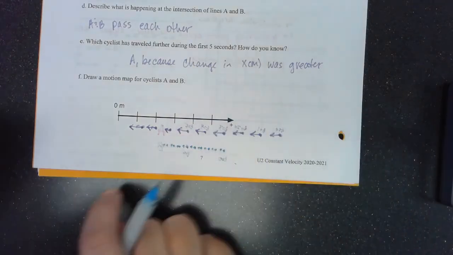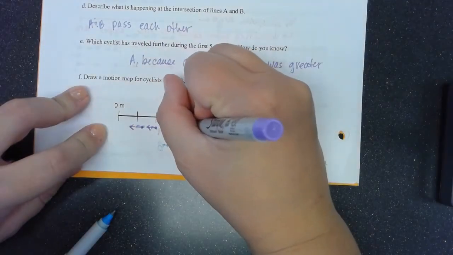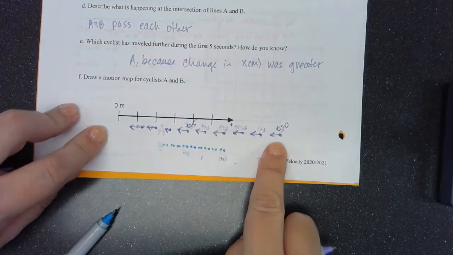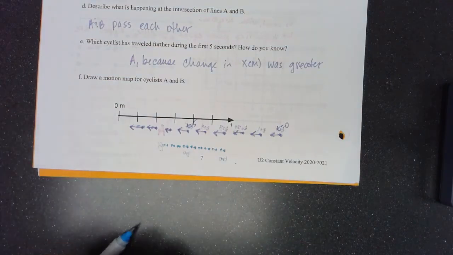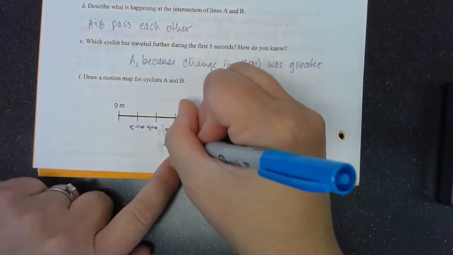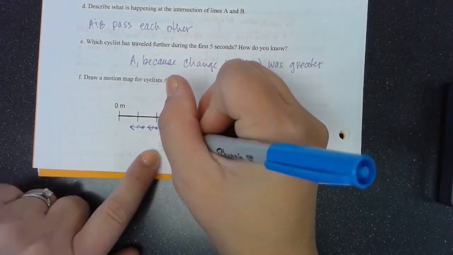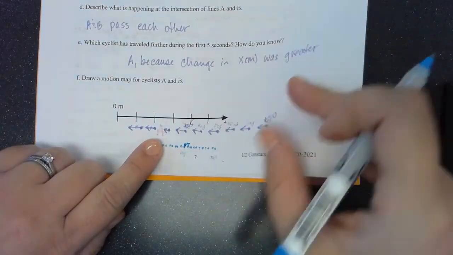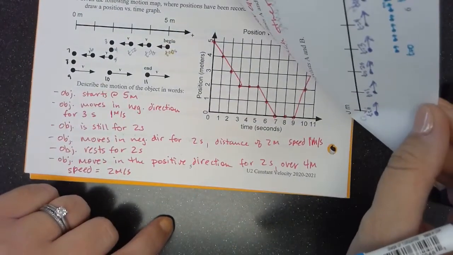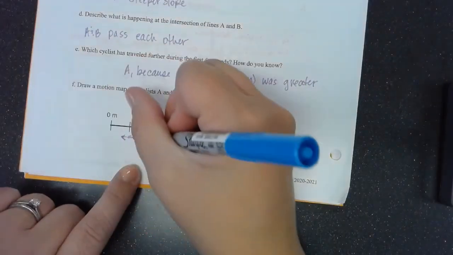This one's t equals 0. This dot is t equals 5. I started farther away from 0 and moved back towards 0 with this one. For B, B is going to be in the same place that A was, but it started, we decided before, at 2 meters, 3 meters? 3 meters.